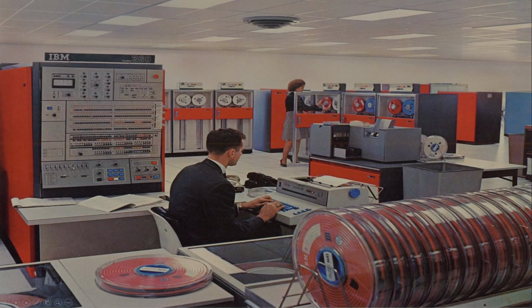So this is what a CP67 used to look like back in the day, by IBM.